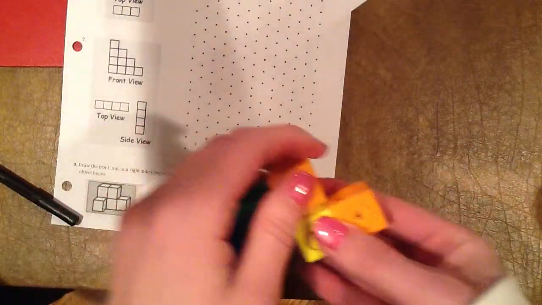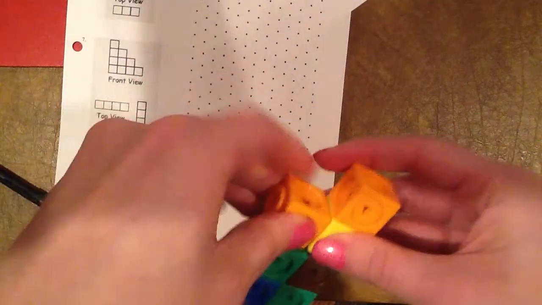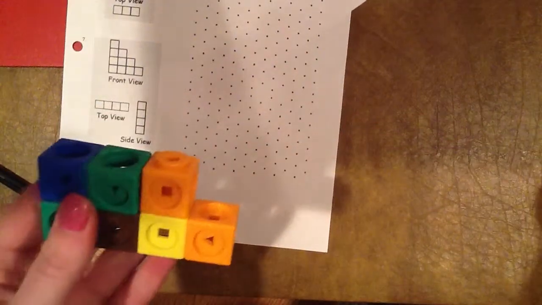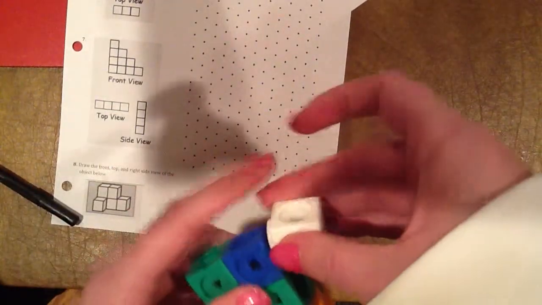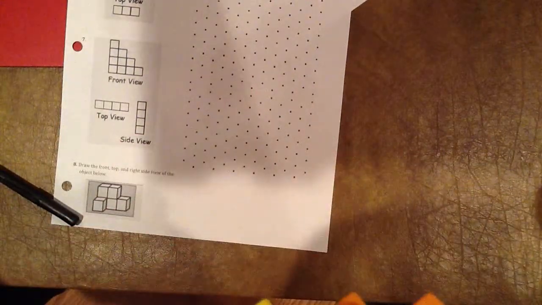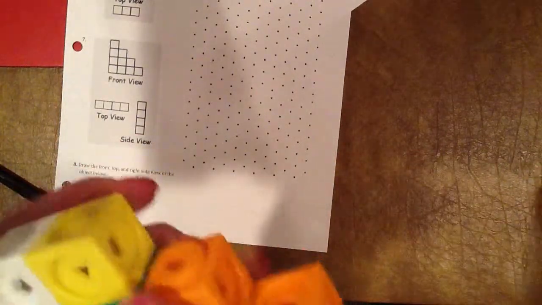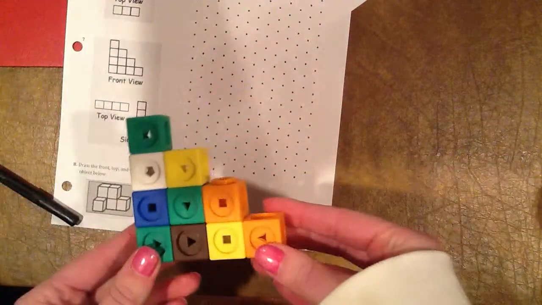And then my next row has 3, so I'm going to go ahead and snap it on so that there's 3. And then my next row has 2, so I'm going to snap them on so they have 2. And last but not least, my top one just has a row of 1, so I'm going to go ahead and snap that on. So now my front view right here is matching.